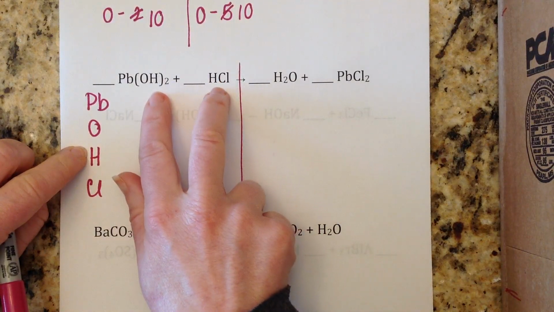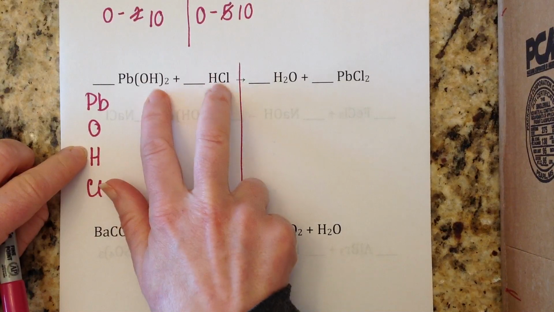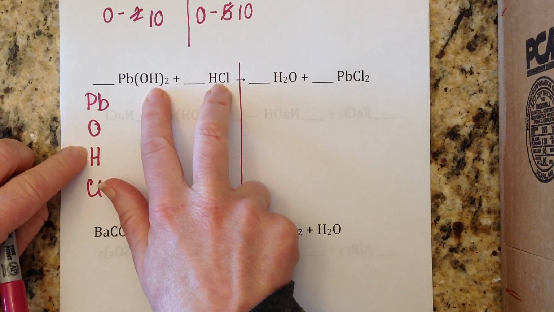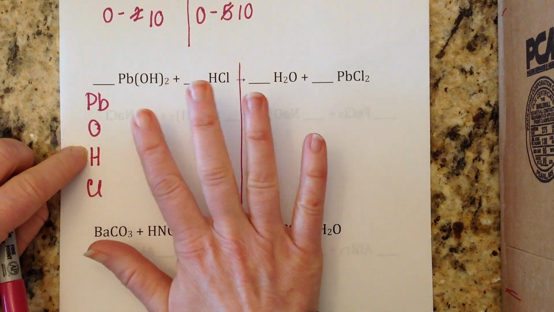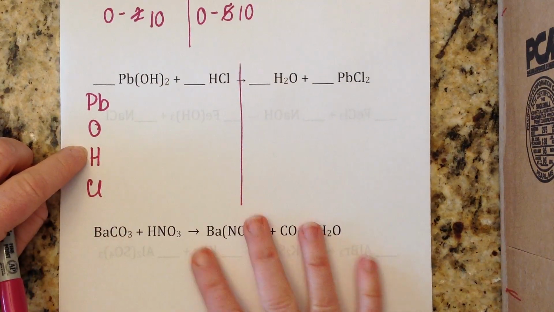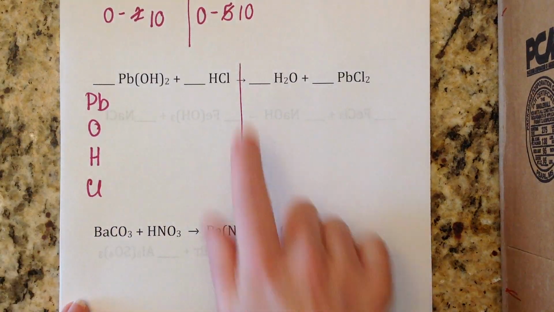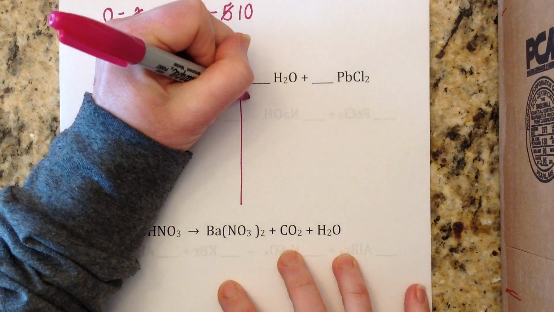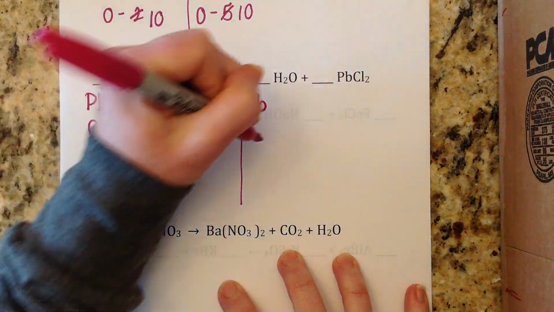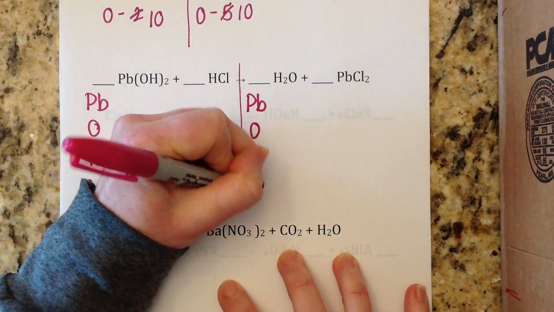So when I have an element that's maybe in 2 different compounds on the same side, I'll usually just try not to even touch that one unless I have to, because sometimes fixing something else will take care of that for you. So hydrogen is probably something I'm just going to ignore for a little bit. Let's repeat the list on the other side. Lead, oxygen, hydrogen, and chlorine.